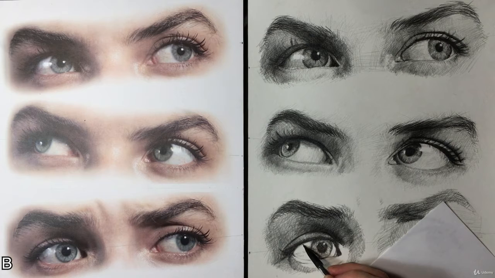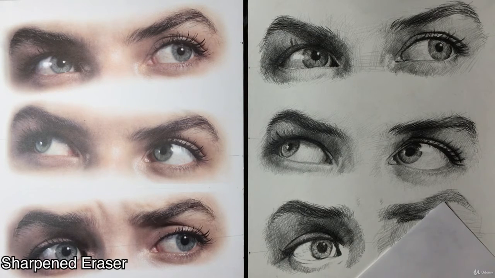I'm just going to make a very light outline around the highlight. I could have even switched to an H-lead for this. I'm going to use my sharpened eraser to make sure it intrudes into the shape of the iris. That's going to help create the appearance of a glare and make the eye look wet.